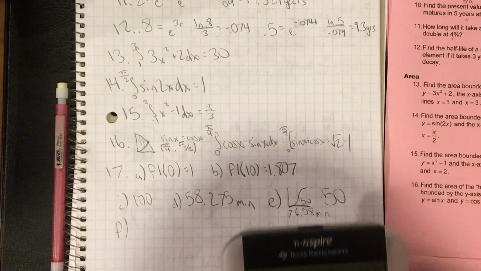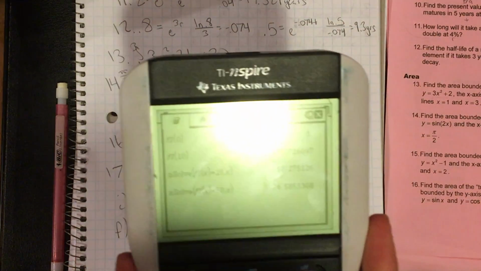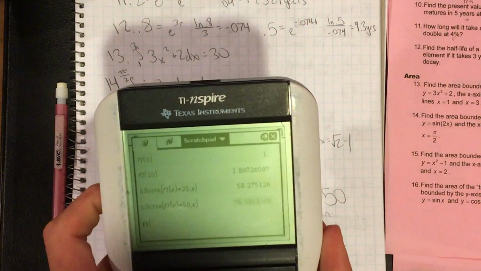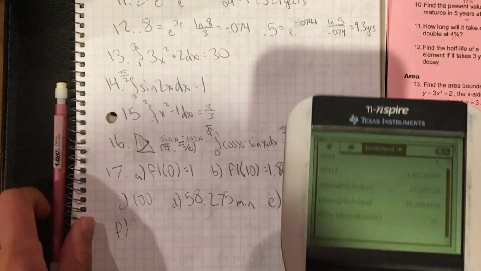F. How many seniors had heard the rumor indicated in that part? You just take F1, there's your x value, 50.